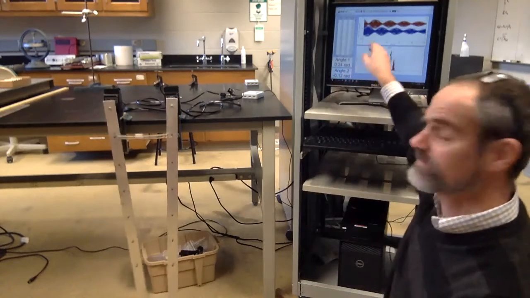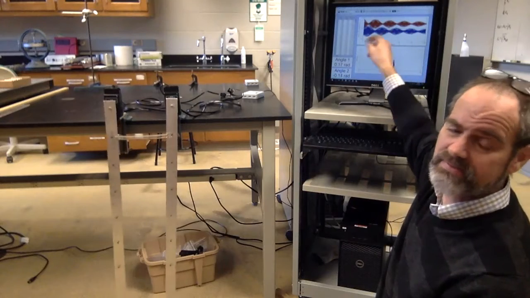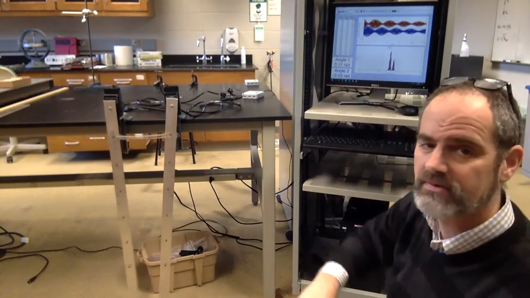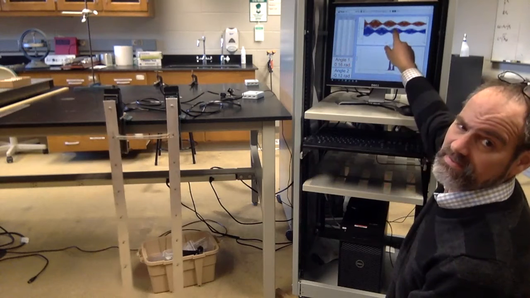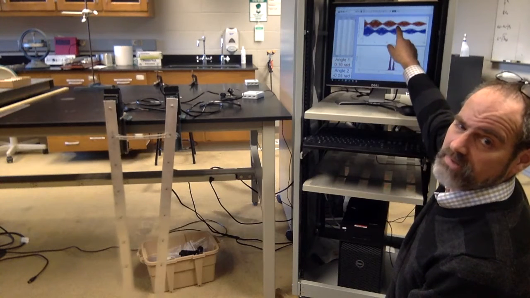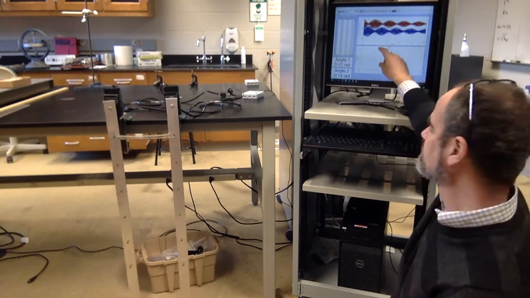I've rescaled the screen so you can see all of the data, and you can clearly see the beating between the symmetric and anti-symmetric mode. Of course, the beating is present in each of these files. The red one is just showing the motion of one pendulum, and the blue one, the motion of the other.